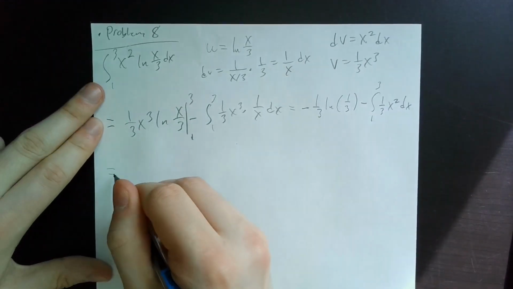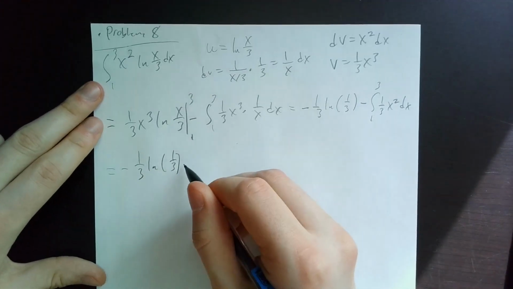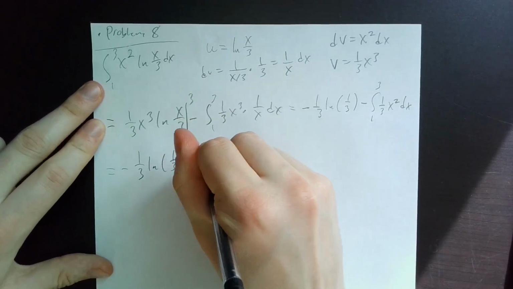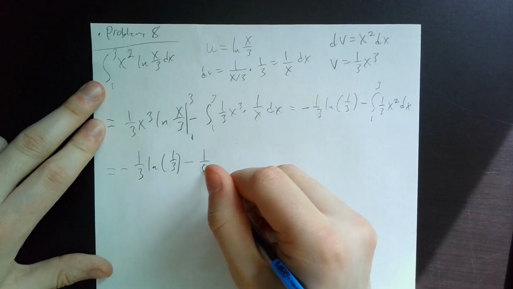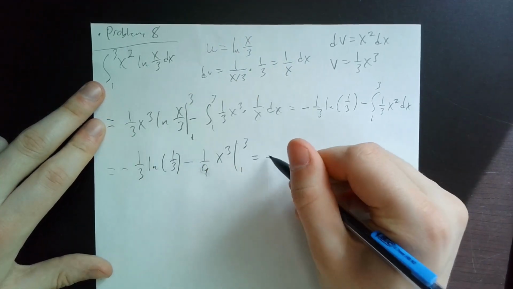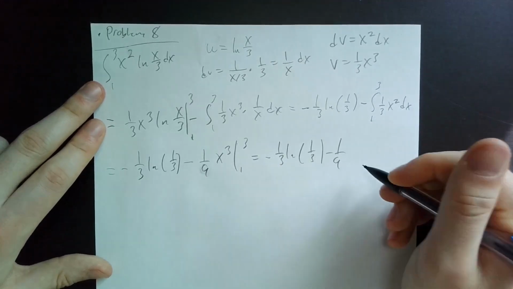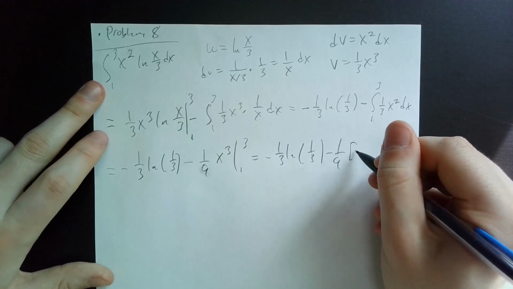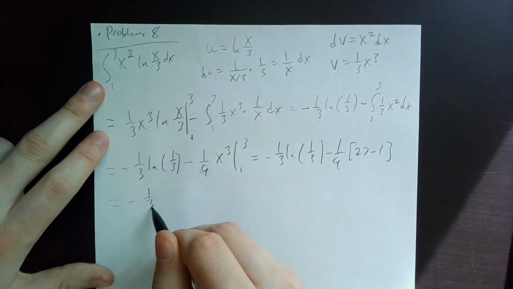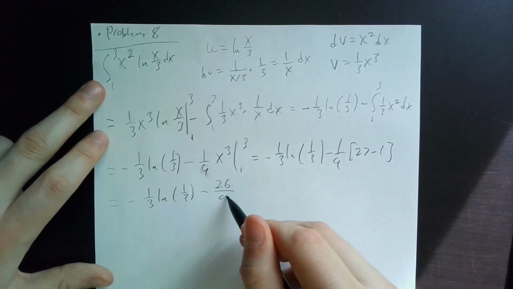Now we can just take that integral on the right hand side. So it's going to be 1 over 9, x cubed from 1 to 3. And we'll just work on solving that out. So that is going to be 27 minus 1. Minus 26 over 9.